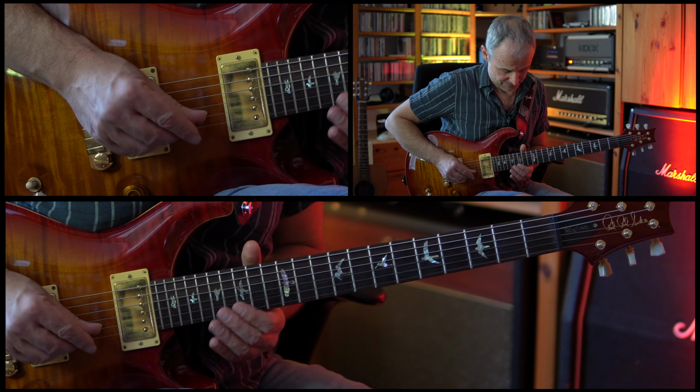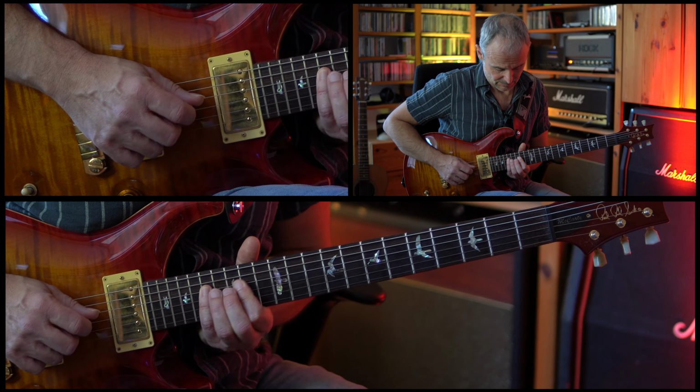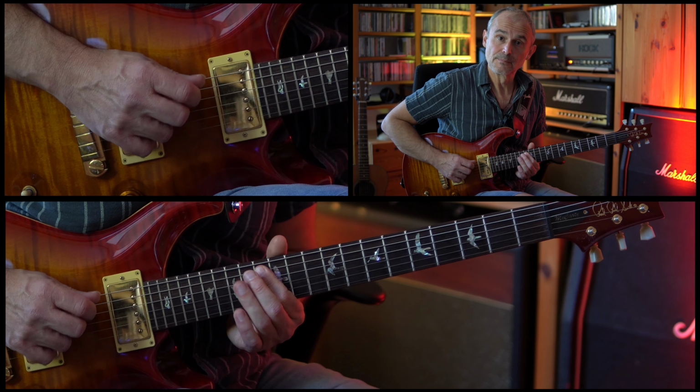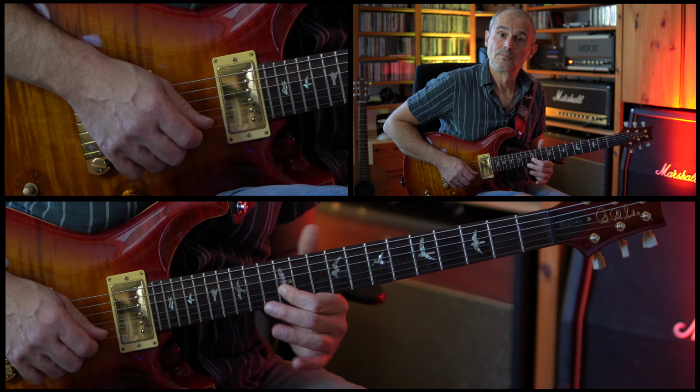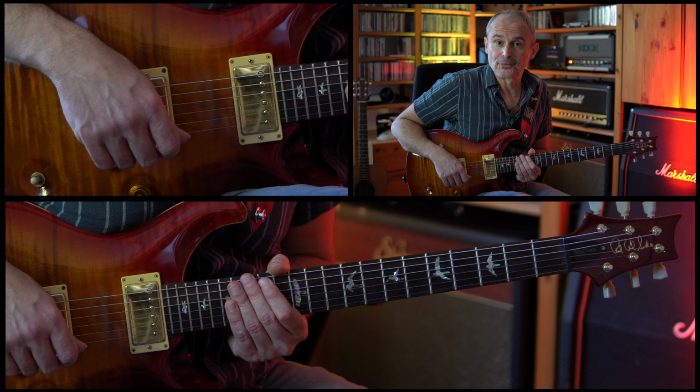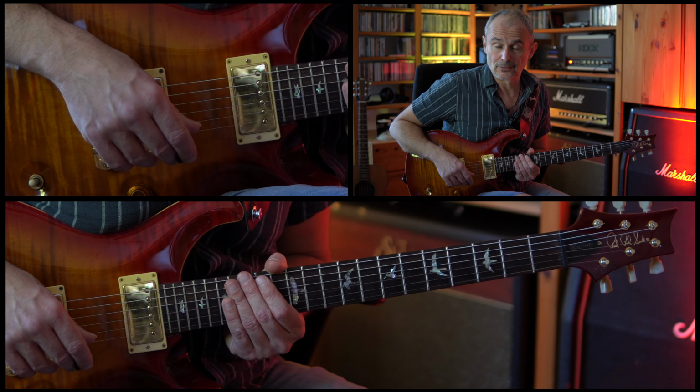One more time. And this is the first A section of the guitar solo.